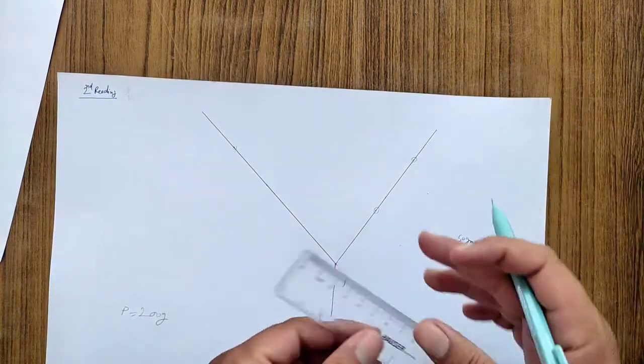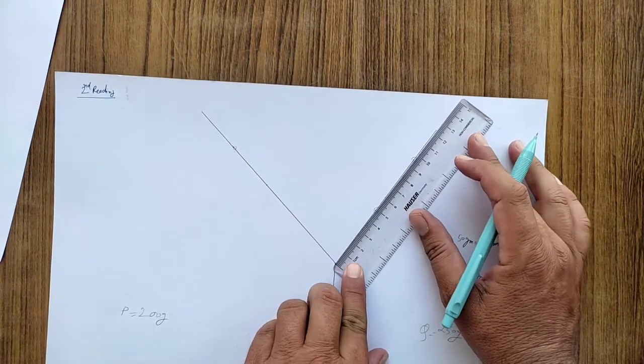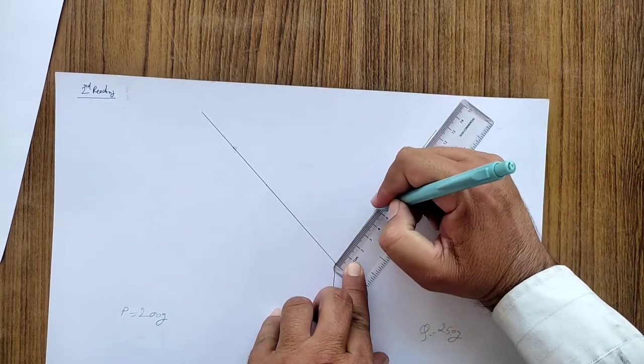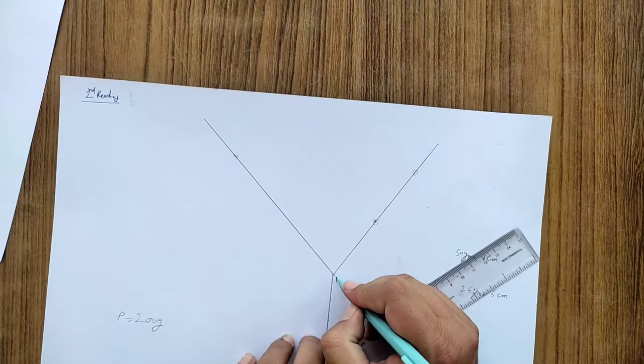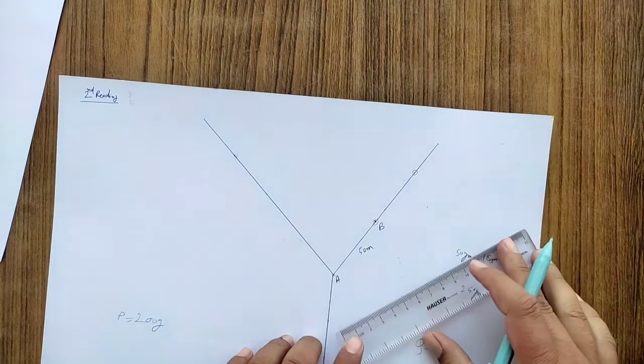So I put the scale on this point and it becomes 5 centimeter here. This is point A, this is point B, and it's 5 centimeter.